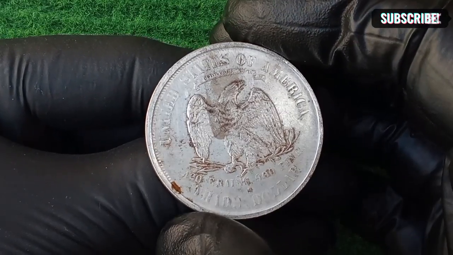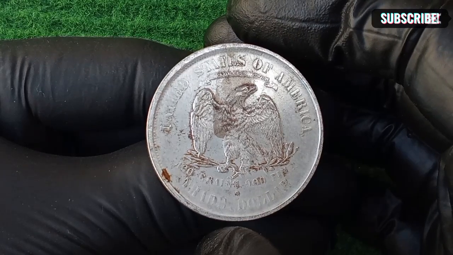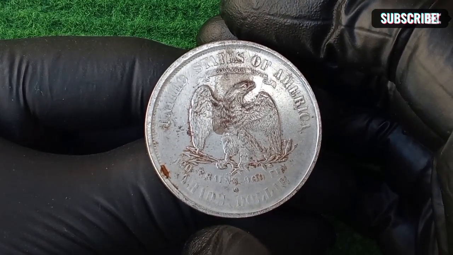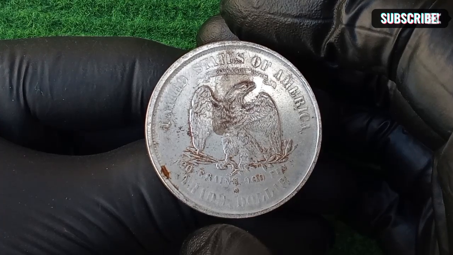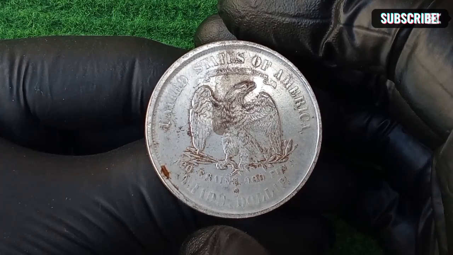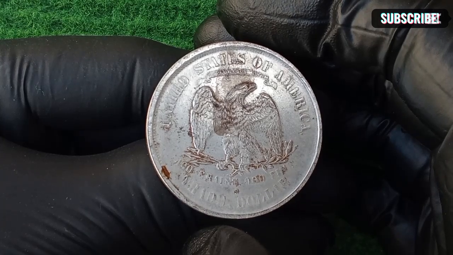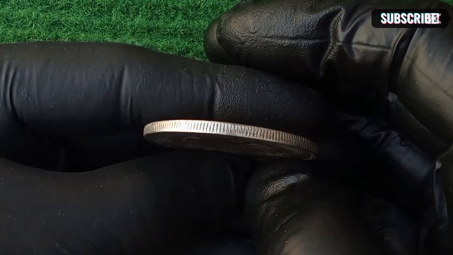15. The value of an 1873 trade dollar coin depends on its condition and variety. According to the NGC Price Guide, as of March 2025, an 1873 trade dollar in circulated condition is worth between $200 and $1,850. In uncirculated condition, the same coin can sell for as much as $50,000.